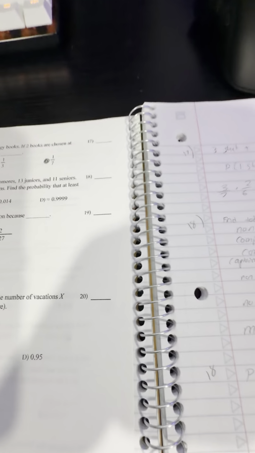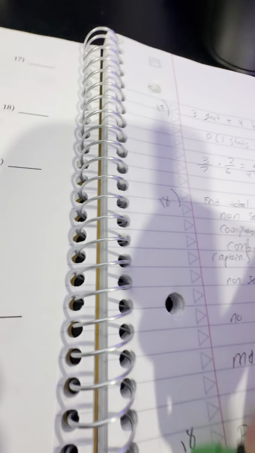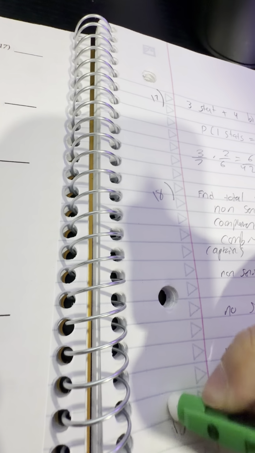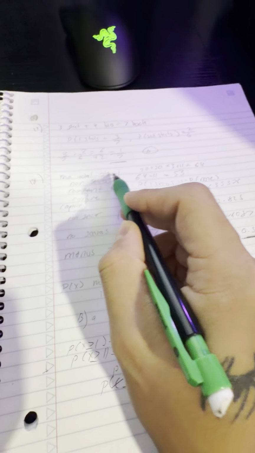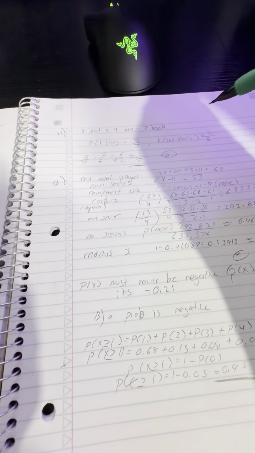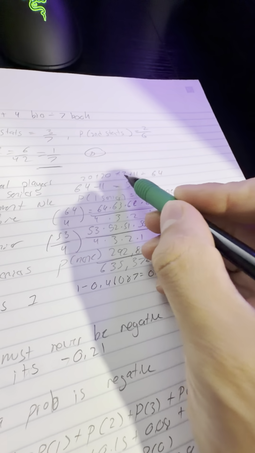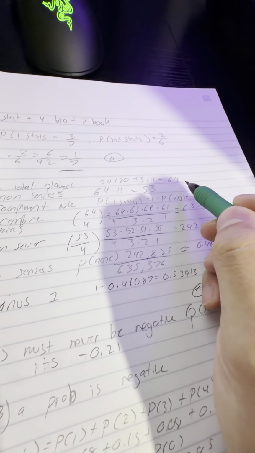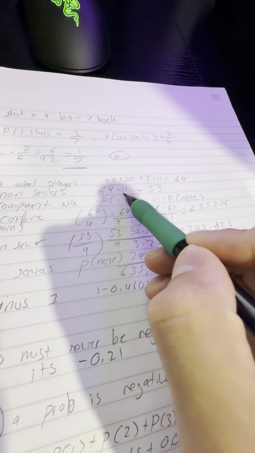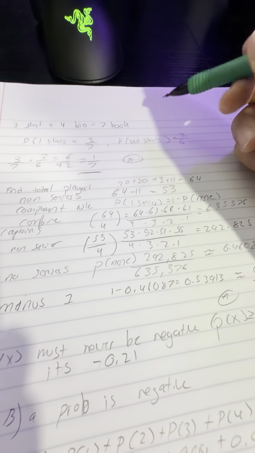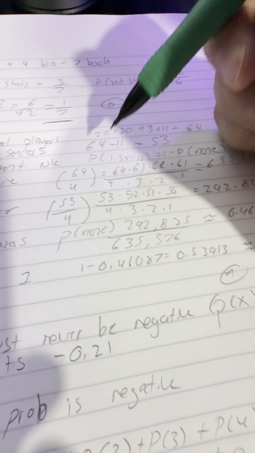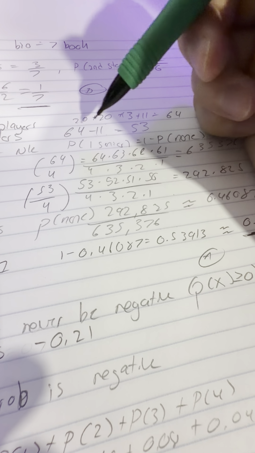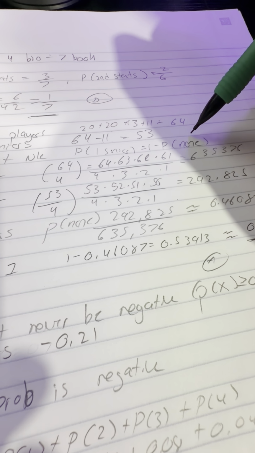18 would be this one right here. Oh wait, yeah. The football players. So find total players here. So 20 plus 20 plus 13 plus 11 equals 64. The non-seniors, 64 minus 11 equals 53. So the complement rule is P(at least 1 senior) equals 1 minus P(no seniors).